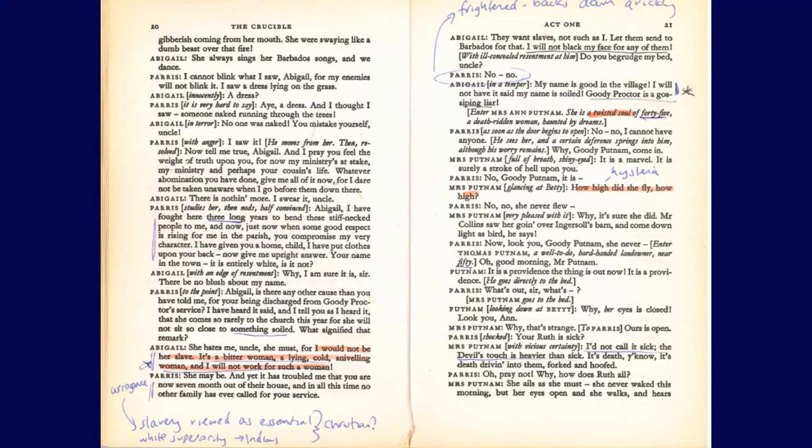the Proctors were the family who Abigail used to work for. Of course, young women, particularly young girls, would work in houses until they got married. So Abigail was working for the Proctors. She was dismissed, and she hasn't been able to find work since.